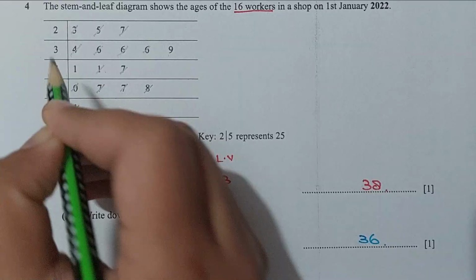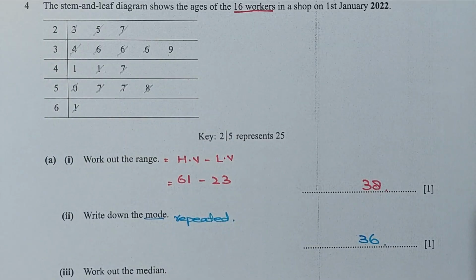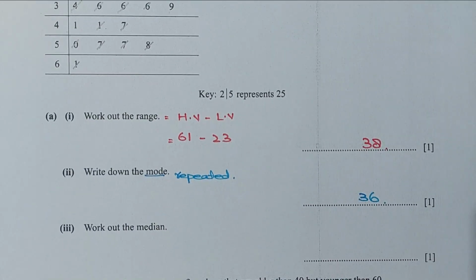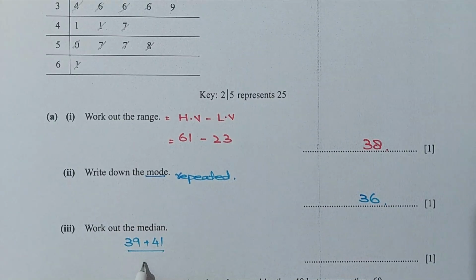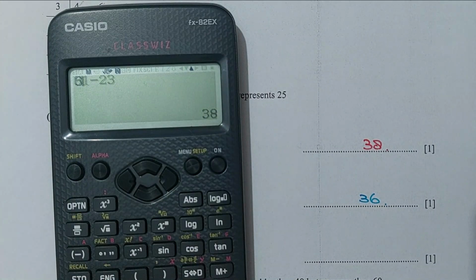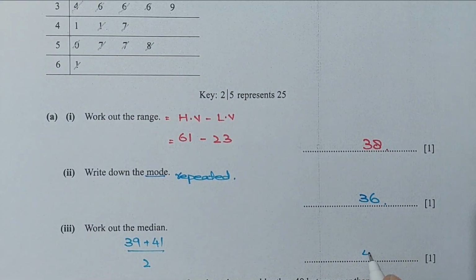So 39 and 41 is left. So the average of 39 and 41 is the median. 39 plus 41 divided by 2. 40 is the median. All right.